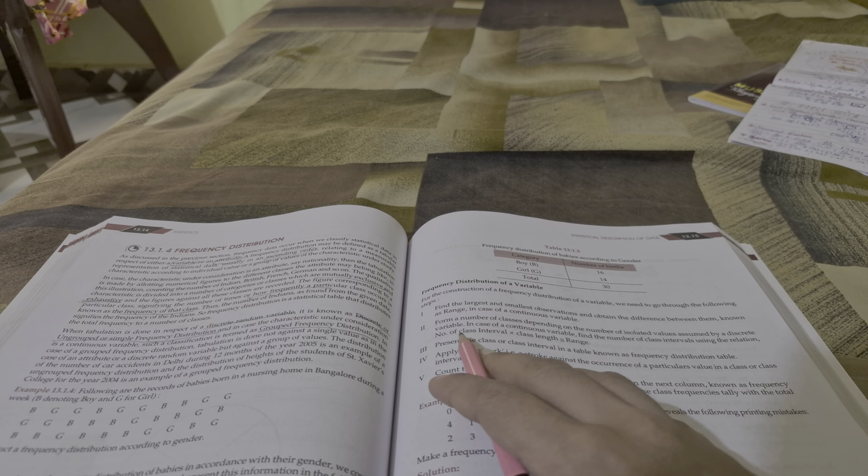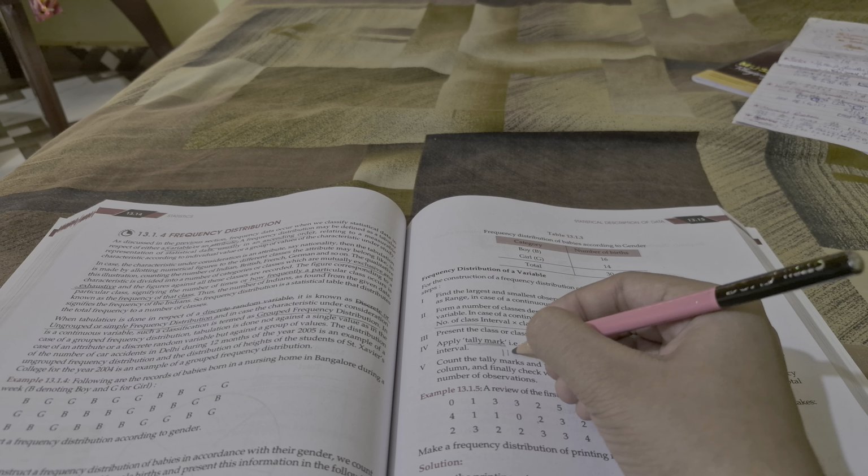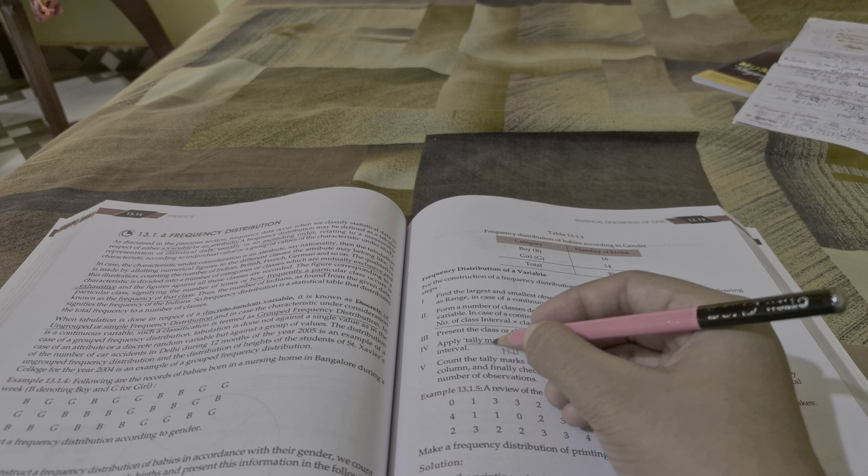Apply tally marks. A tally mark can be applied as a stroke against the occurrence of a particular value of the class. Tally mark is what? Like 1, 2, 3, 4 and then one crossing them, this is counted as 5. Count the tally marks and present these numbers in the next column known as the frequency column. Finally check whether the total of these frequencies tallies with the total number of observations.